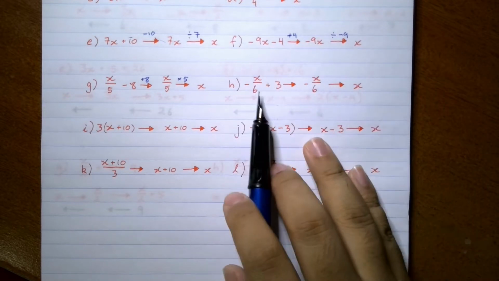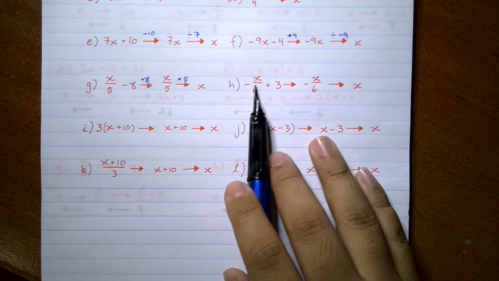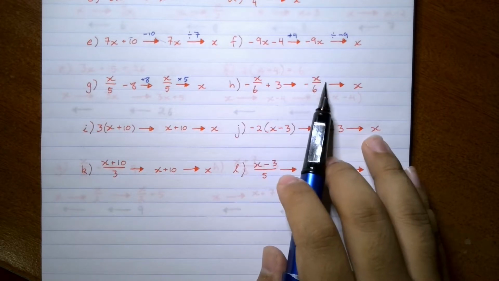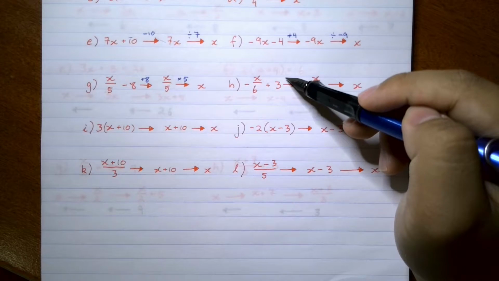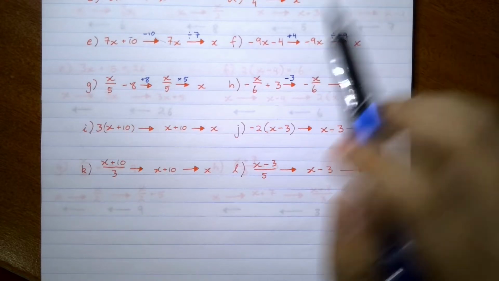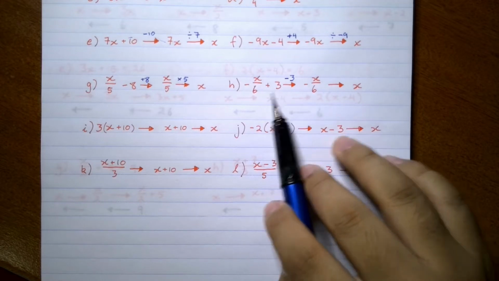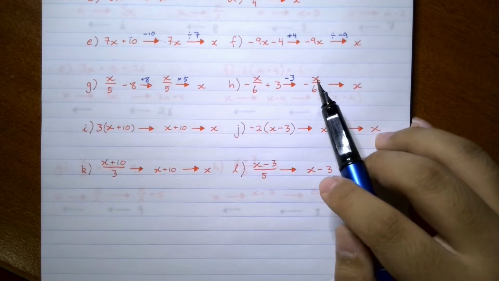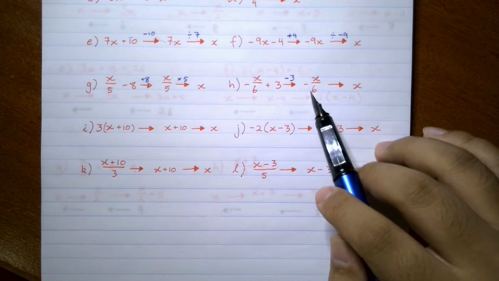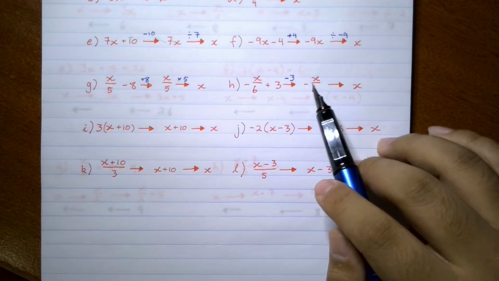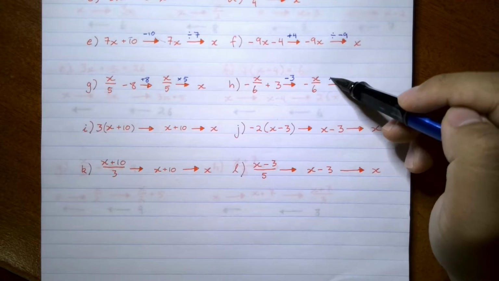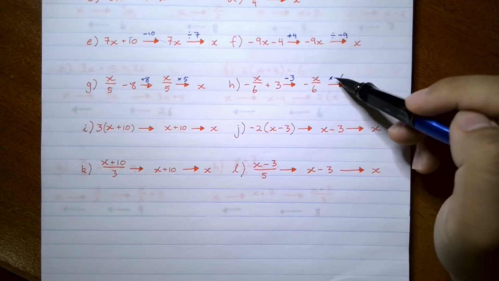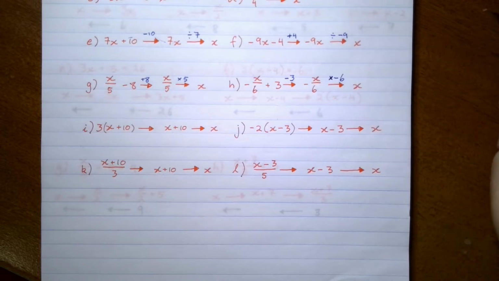Let's continue. Negative x over 6 plus 3. In the next step, the plus 3 is missing, which must mean minus 3 must have occurred. To reverse this plus 3, from x divided by 6, it's really dividing by negative 6, which means that the opposite is multiplying by negative 6.